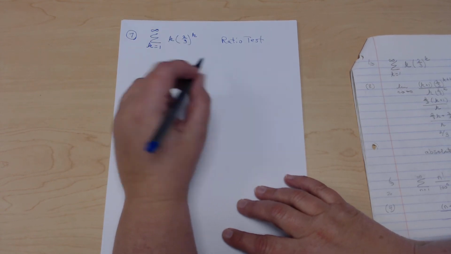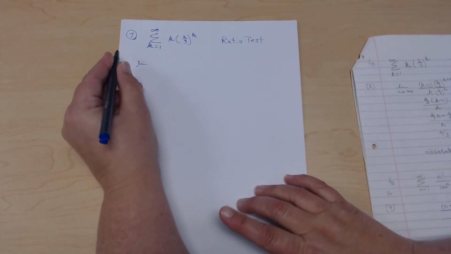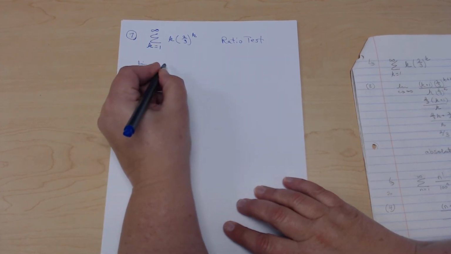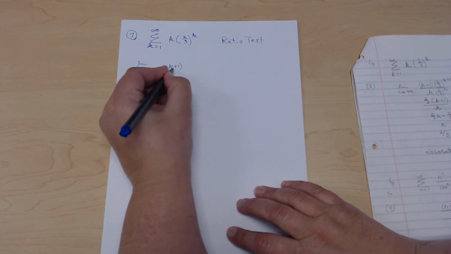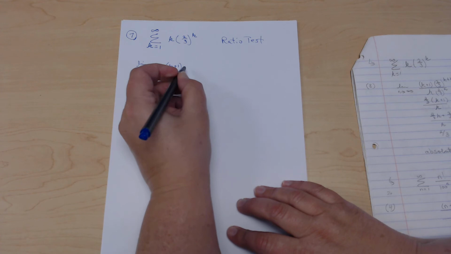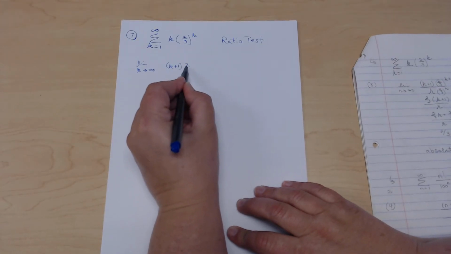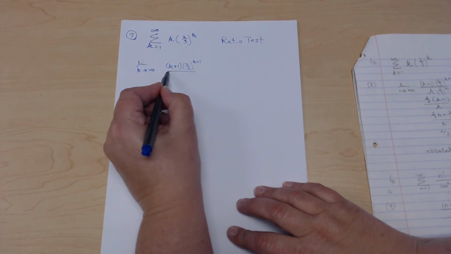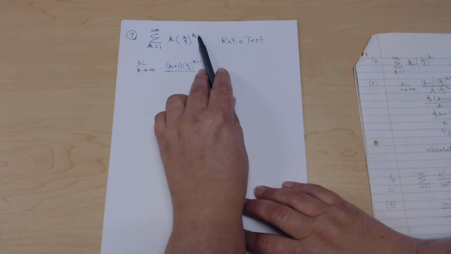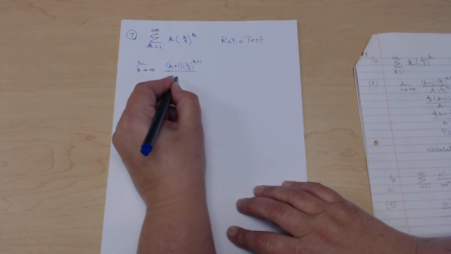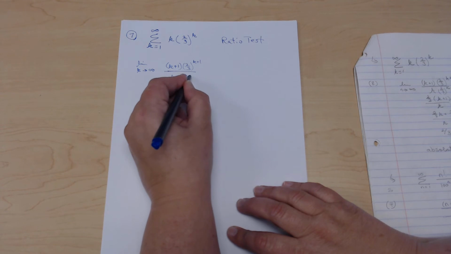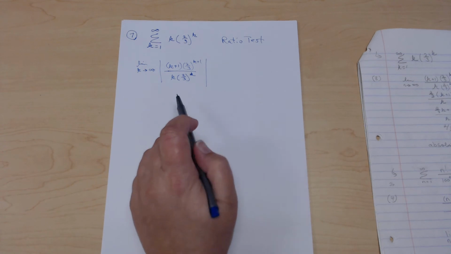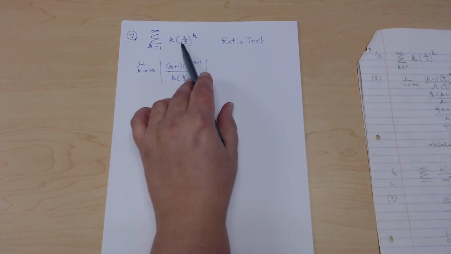So let's do the ratio test. The limit as, now it's k technically. If you want to change it all back to n, that's fine. This is going to look a little crazy. We have to do k plus 1, and then 2/3 to the k plus 1, over k to the 2/3 to the k. Here we don't really have to multiply by the reciprocal, because we just had this fraction to begin with.